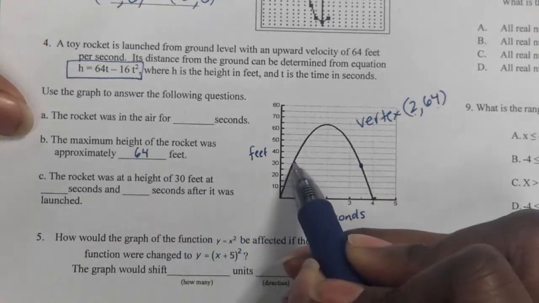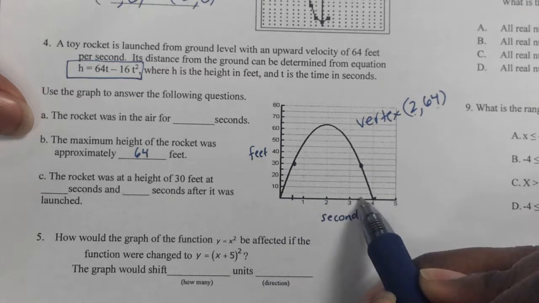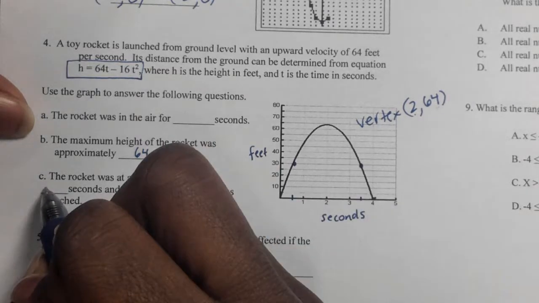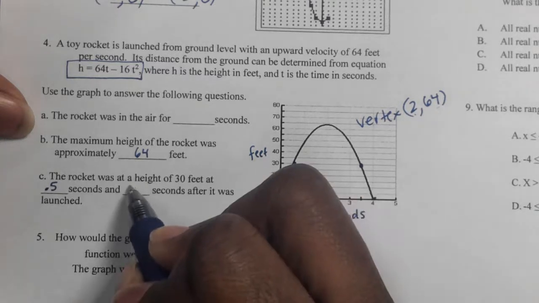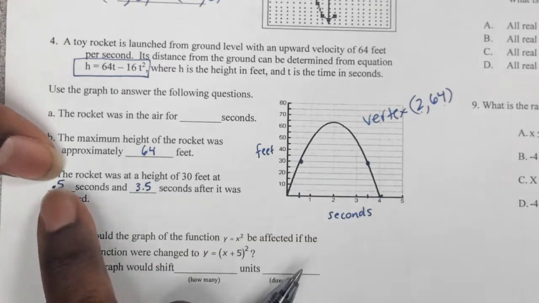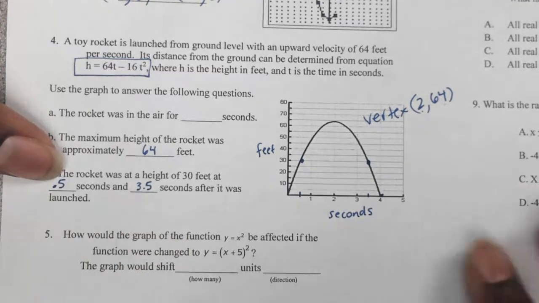So for the height of 30, what is the x? And what is the other x? It looks like it is about halfway through. So I would put 0.5 or a half. And this one is 3.5. First it went to 0.5 and then it returned to 30 feet at 3.5. Remember that word return? It means that's the second time it got back to me.